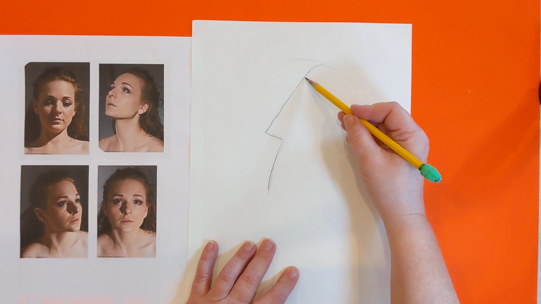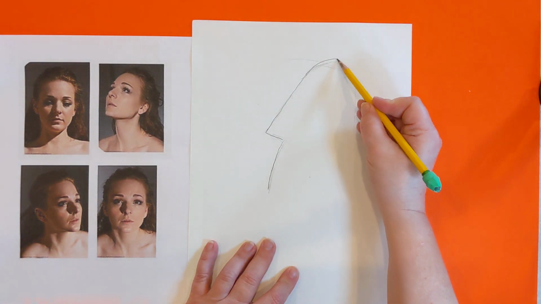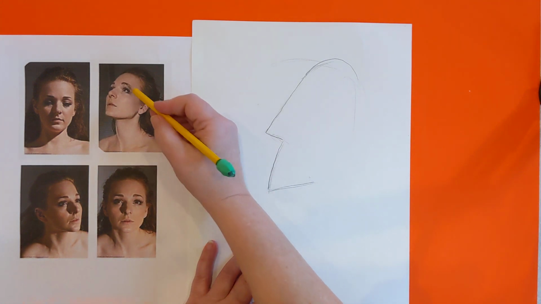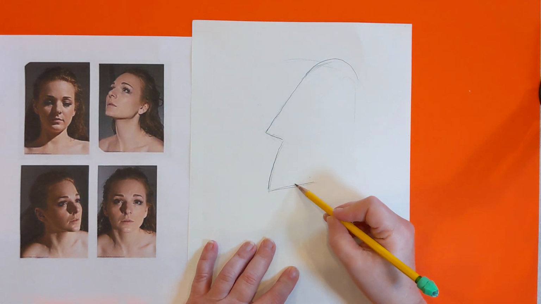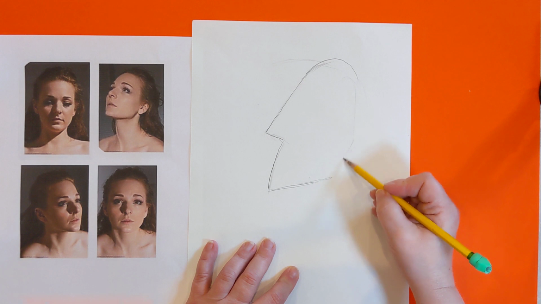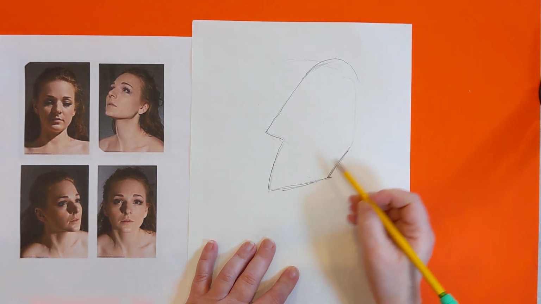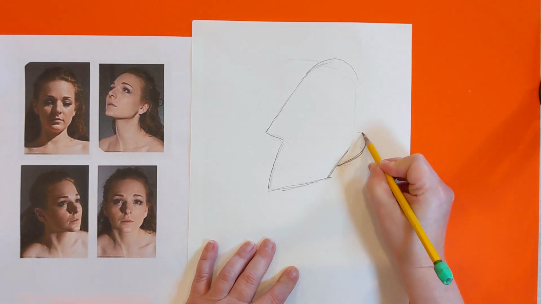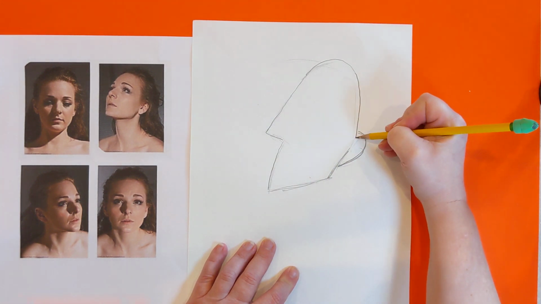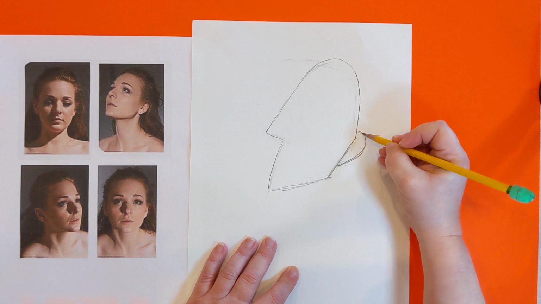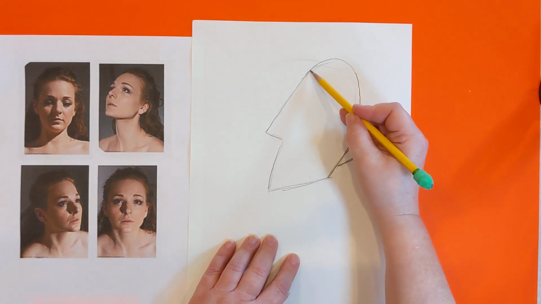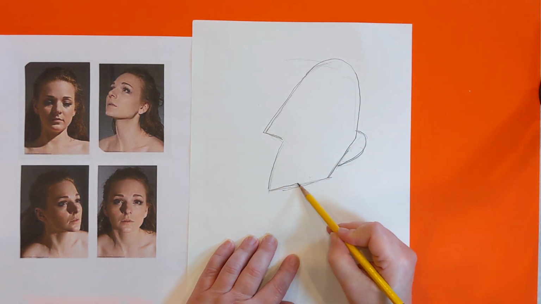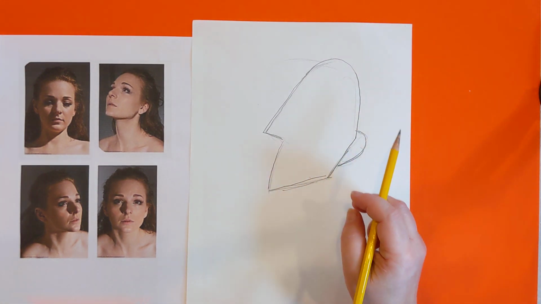So I'm going to build up a shape here, use this line, and make this shape that I see. There's a jawline, and the ear comes here. I'm going to make this out of a combination of geometric and organic shapes, but very abstract, very flat, very much about shape.